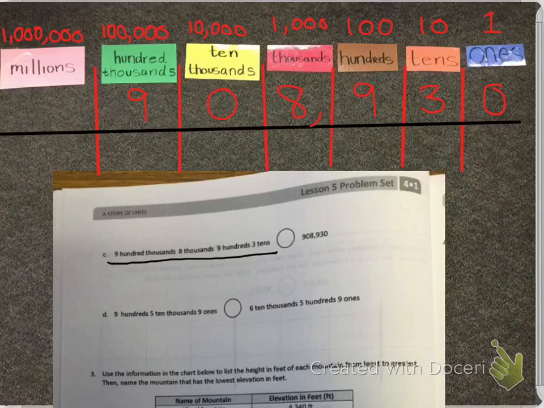I'm going to do this in purple. I did the first one in red. So now my purple, I'm going to represent 908,930. So let's write this down. So I have 0, 3, 9, 8, 0, and 9 with a comma. Those look exactly the same, don't they? Perfect. So we can put an equal sign. Awesome. We're done with that one.